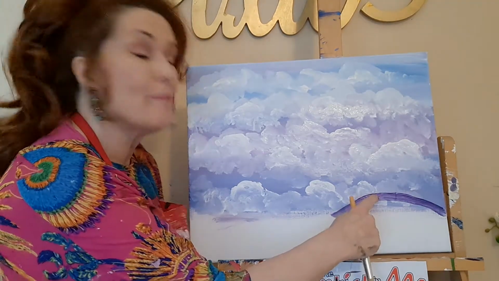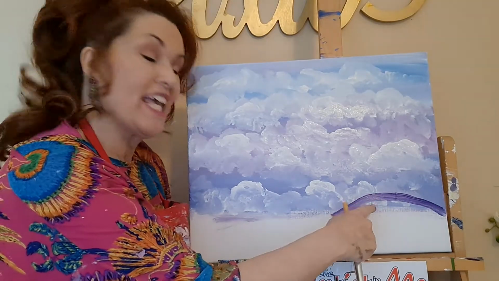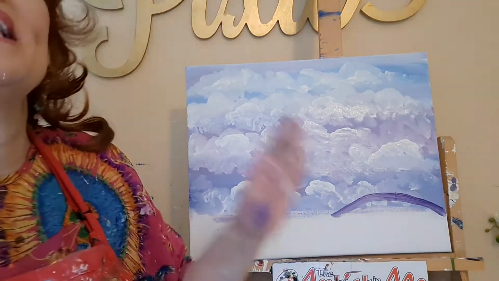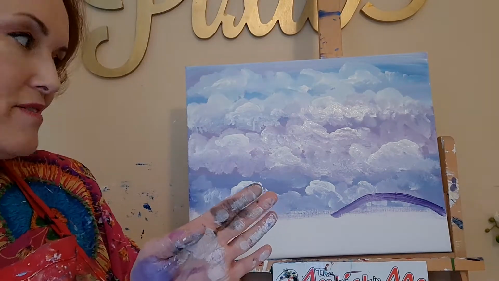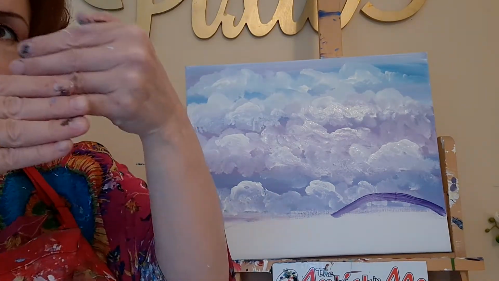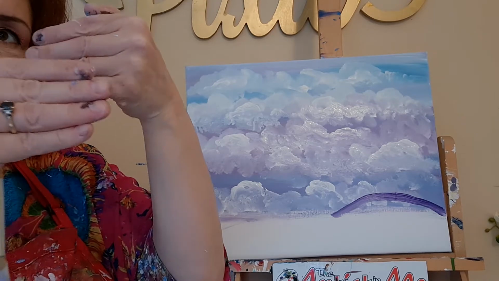But I was on top of my clouds. I just killed some of my clouds. Because the hill is in front of the clouds. And it creates depth. By letting one thing be in front of another thing, it's called depth.